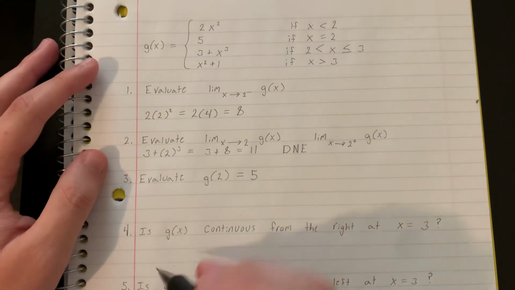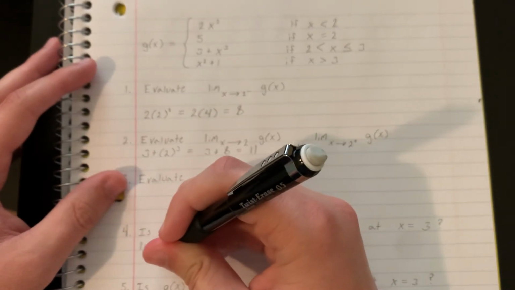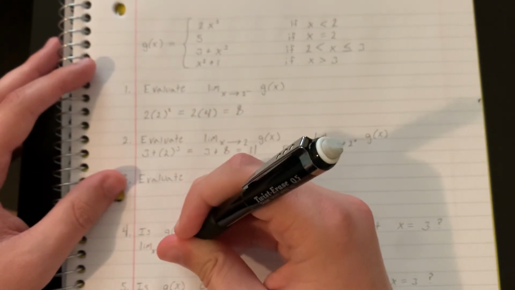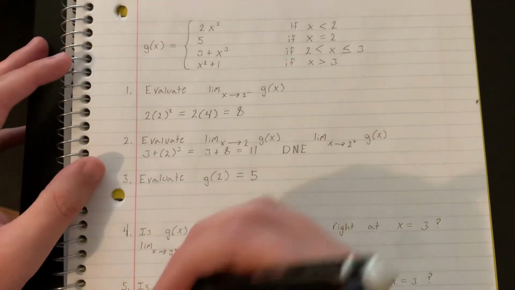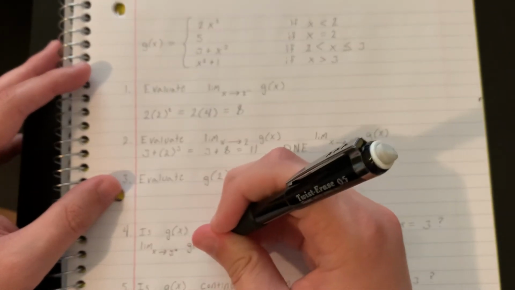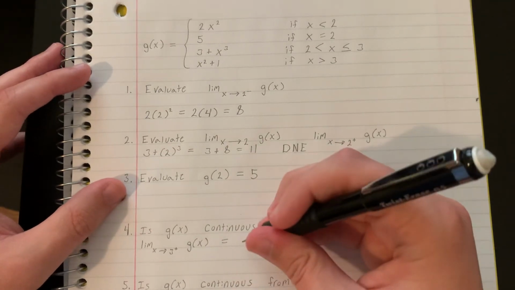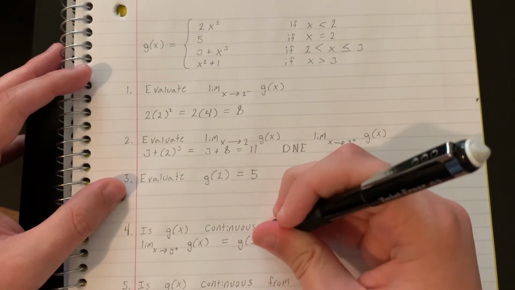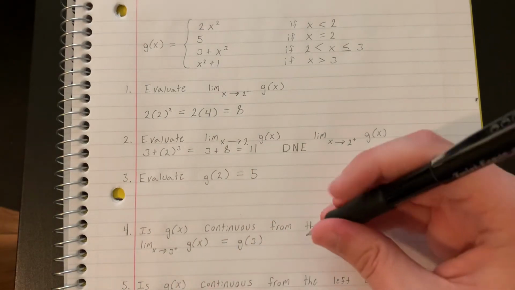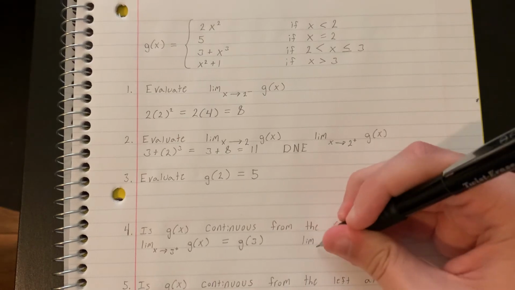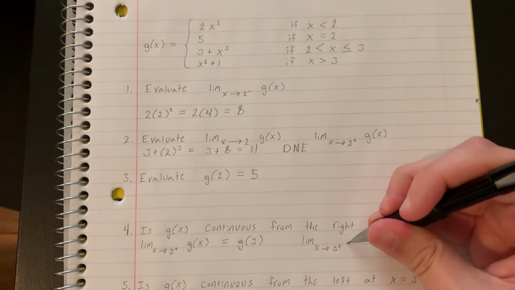For number 4, what we need is the limit as x approaches 3 from the right, so that'll be a little plus right here, of g of x. What we need is for this to equal g of 3. Okay, so let's start by finding this limit. Let me rewrite that right here. Limit as x approaches 3 from the right, g of x.